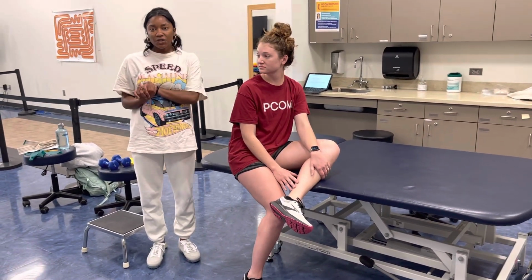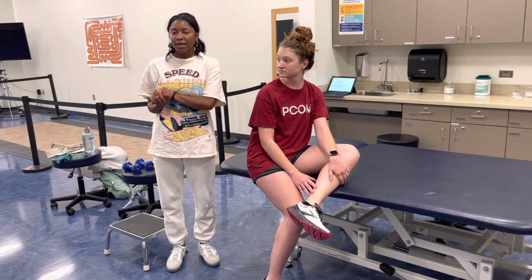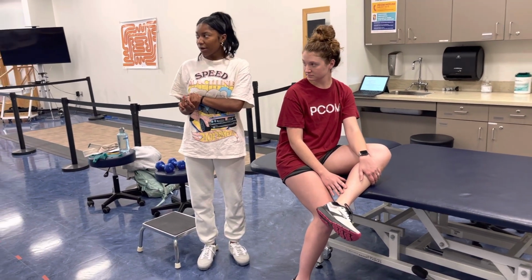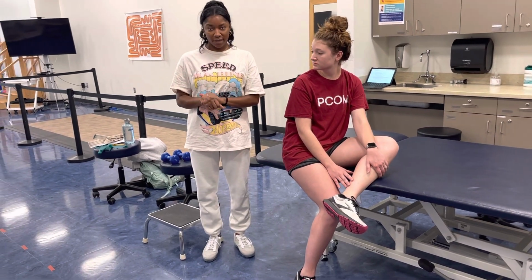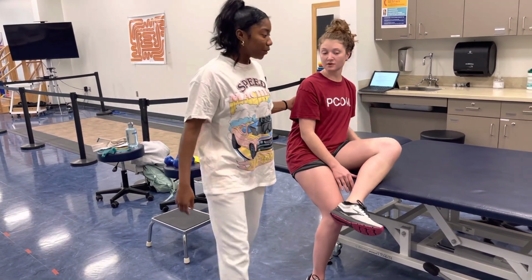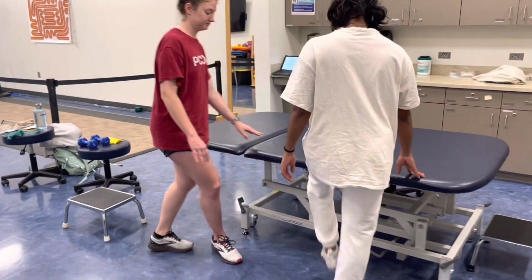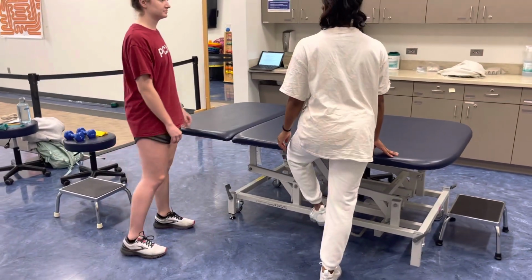So my first exercise is gonna be a standing gastroc stretch. And once again, we will do 3 sets of that, hold for 45 seconds. So I'm gonna demonstrate that for you, okay? I'm gonna release this just a tad.